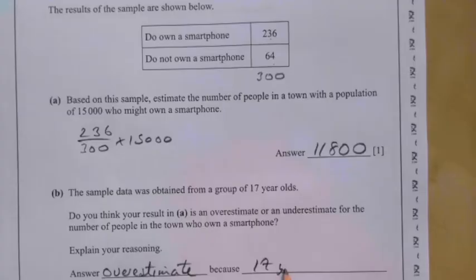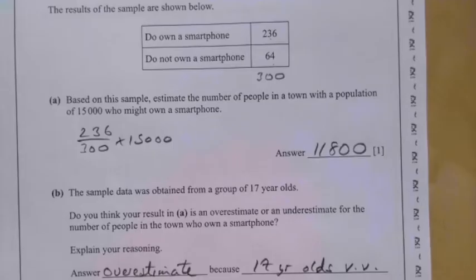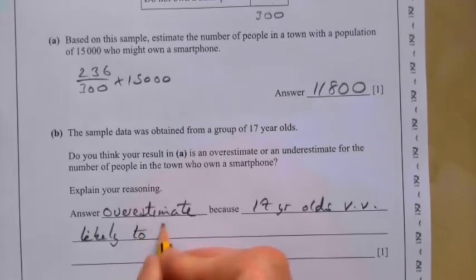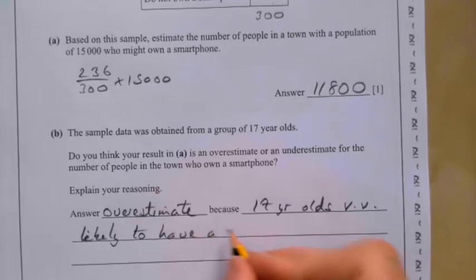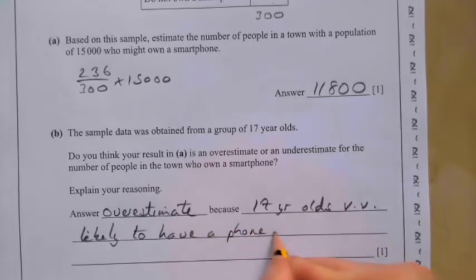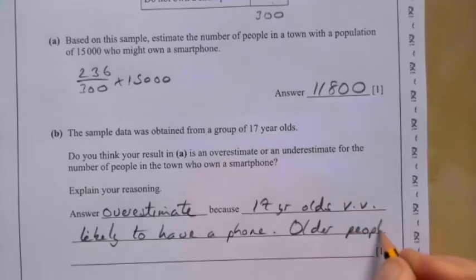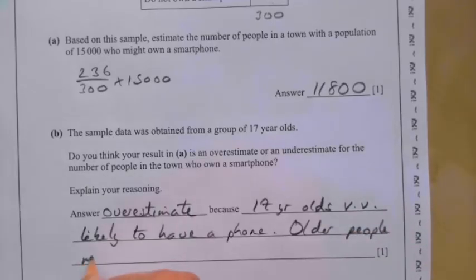That's because 17-year-olds are very likely to have a phone, and older people may not.